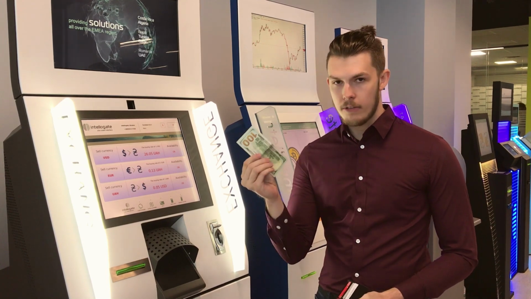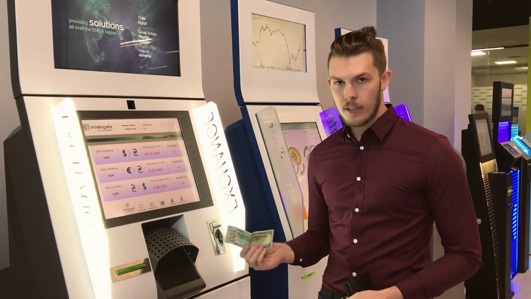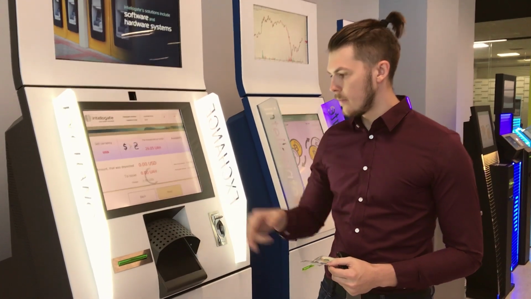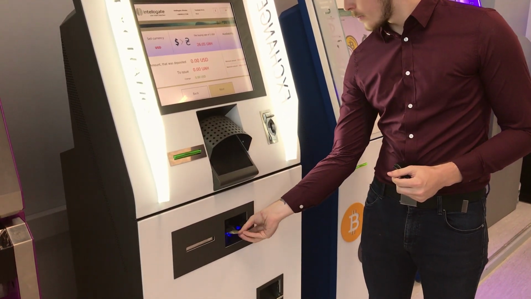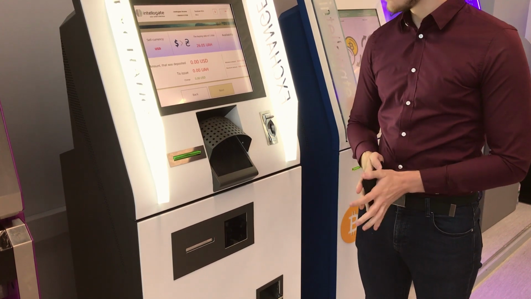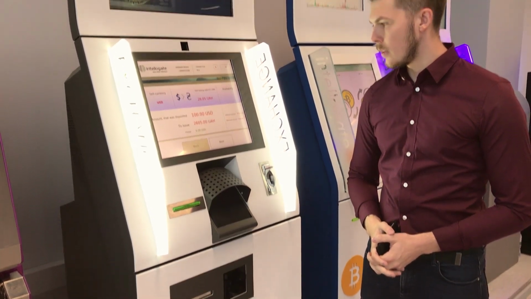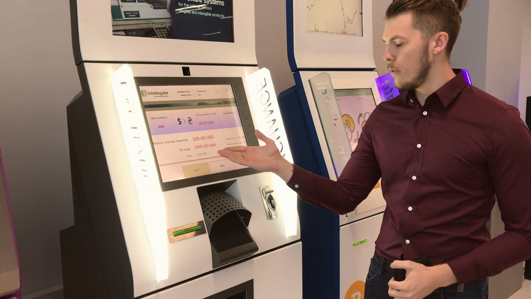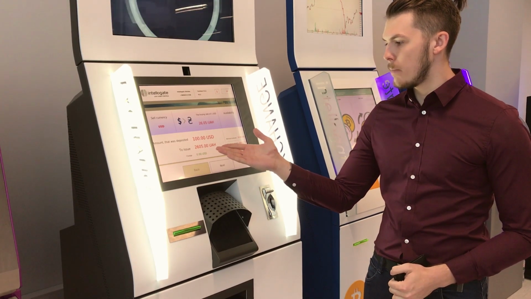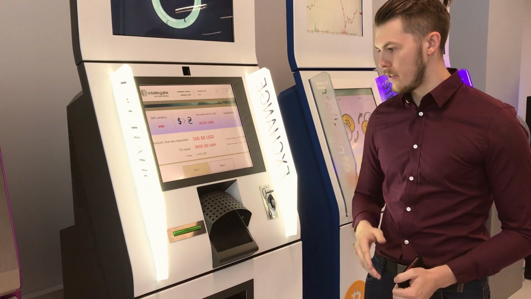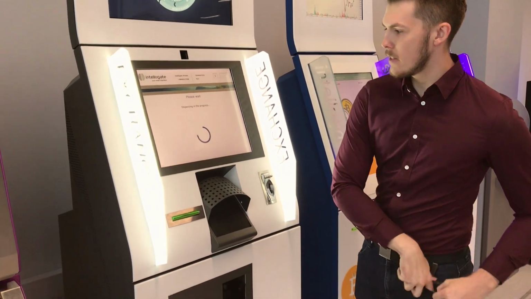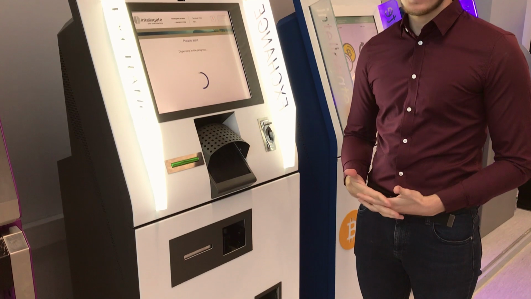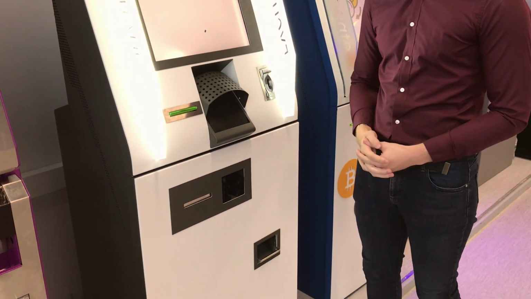Here I have $100. I'm gonna put it in the ATM. It's gonna validate it and show you that it's gonna give us back 2,605 hryvnias. I'm gonna press next, and the dispensing process will start. Usually it takes about 15 to 20 seconds.